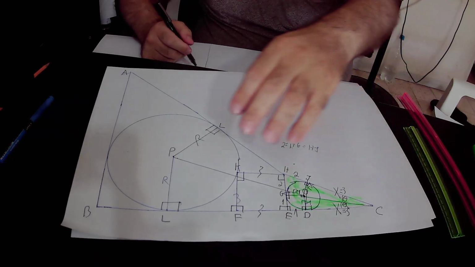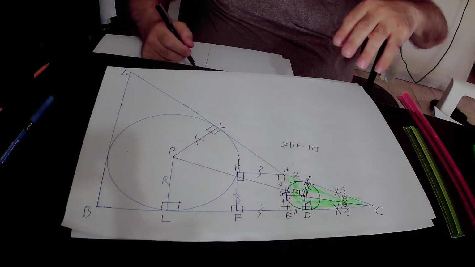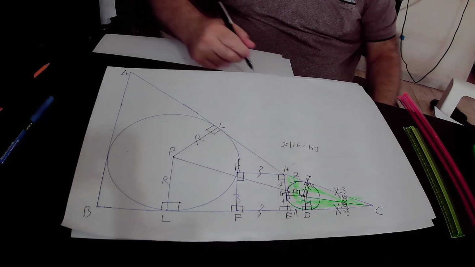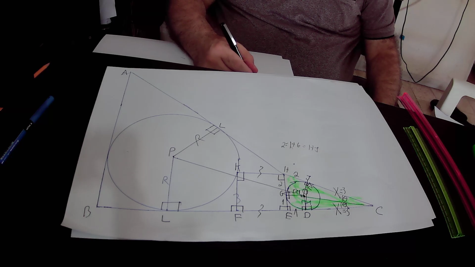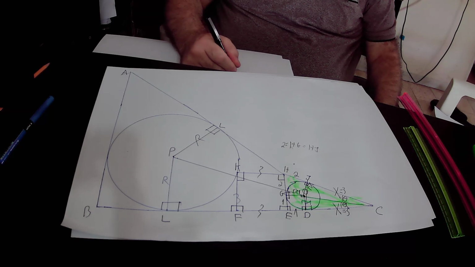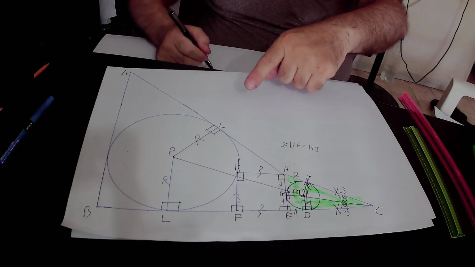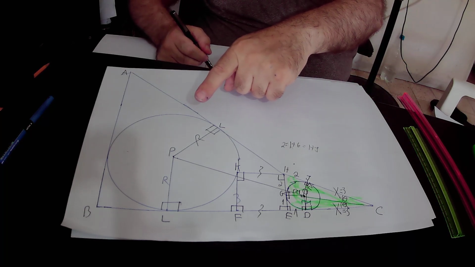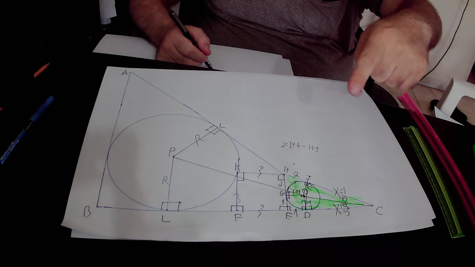We have here two right triangles, triangle PLC and triangle PLC.